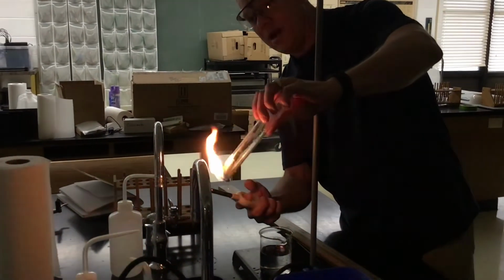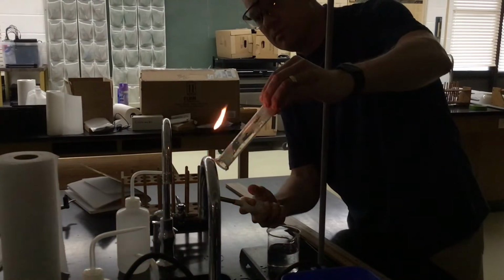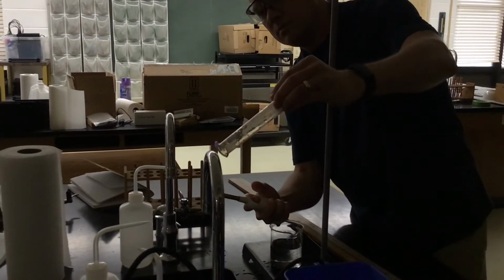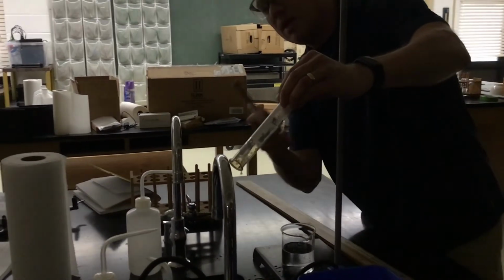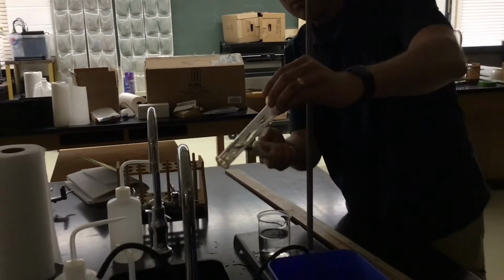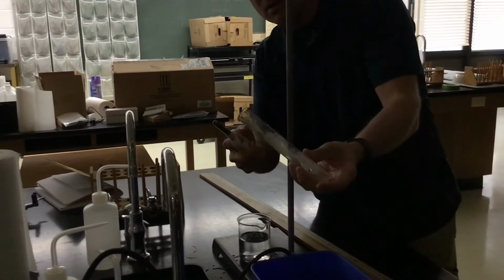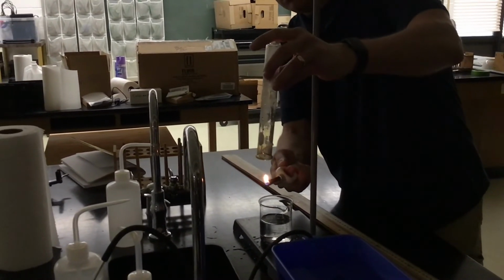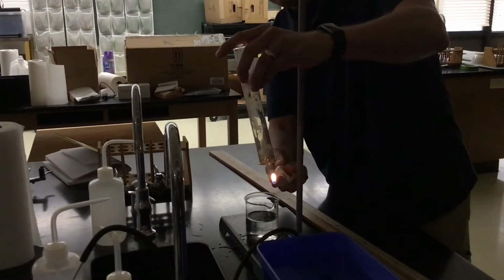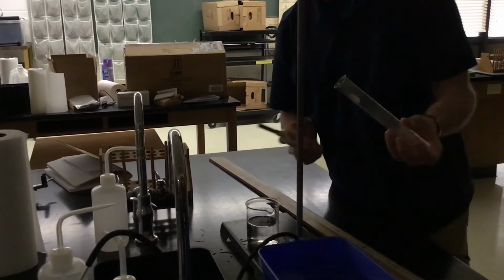So I'm pouring it out. And eventually it does complete combustion. There's some water vapor in there. That's about it. Okay, thank you.